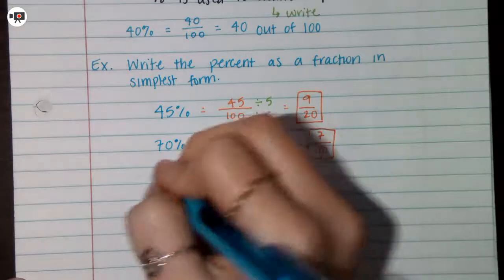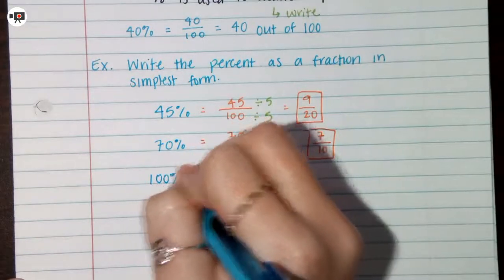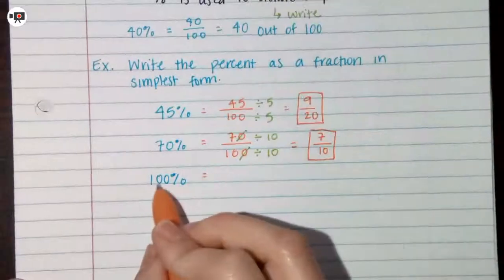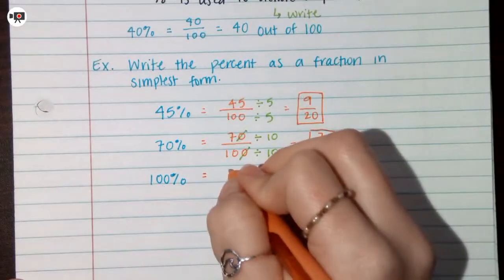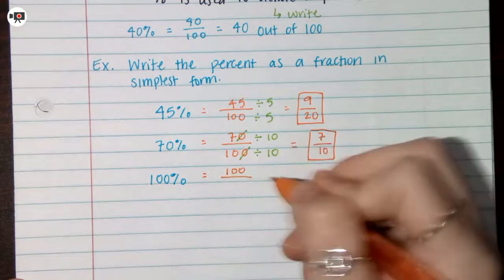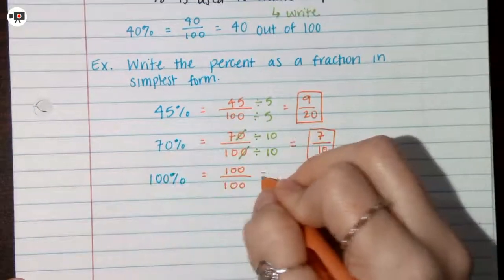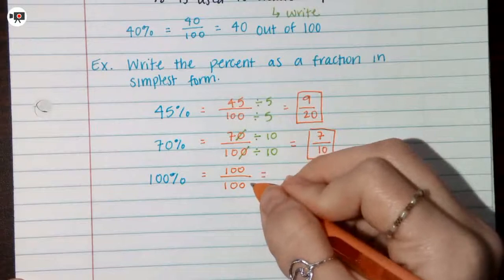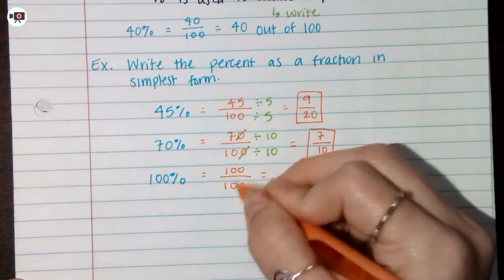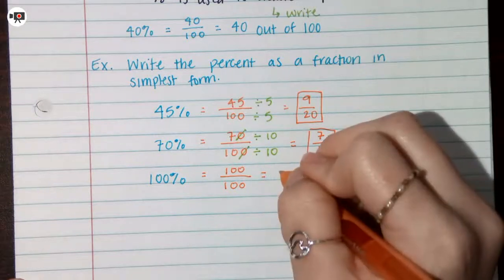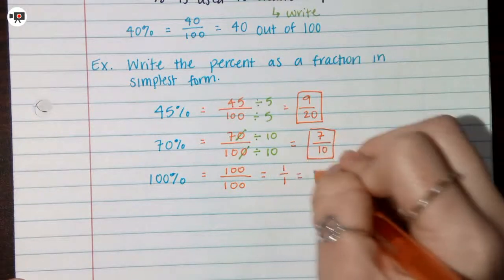Now what if I had 100%? I'm still going to write whatever percent I'm given in the numerator. Denominator is still 100. And I have the same number on top and bottom. You could cancel the zeros, divide, it's the same. That's just going to be 1 over 1, which is 1.